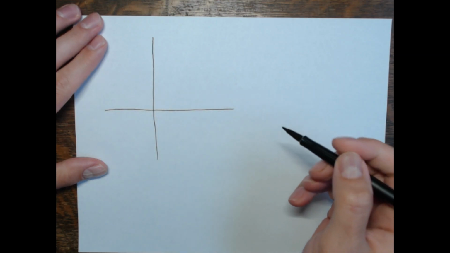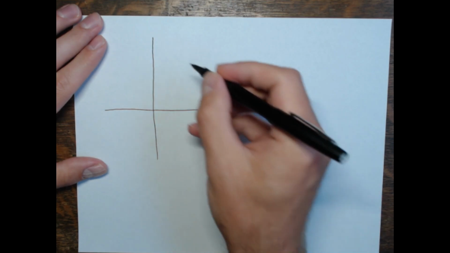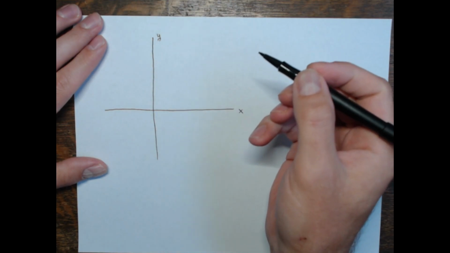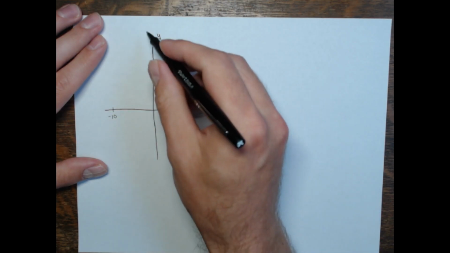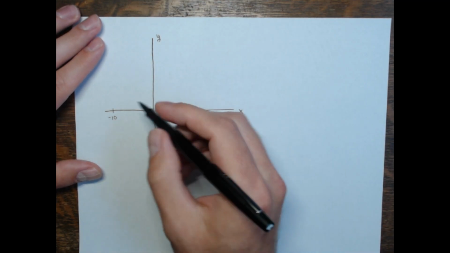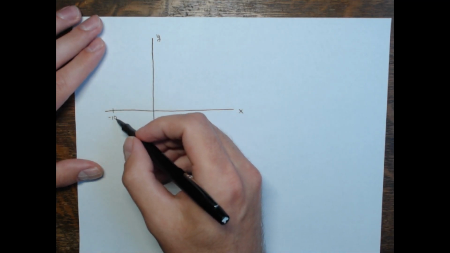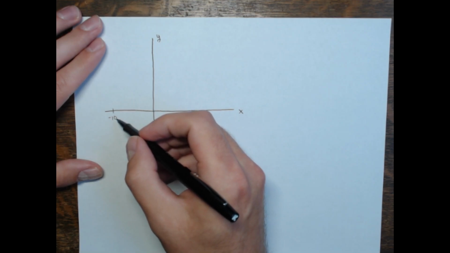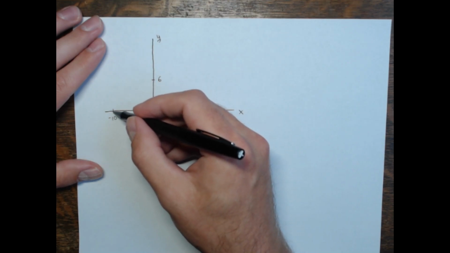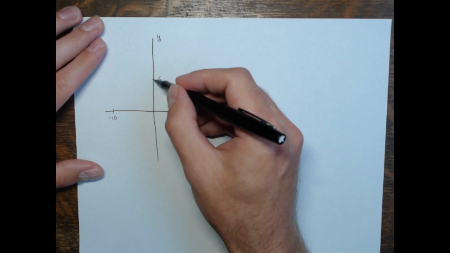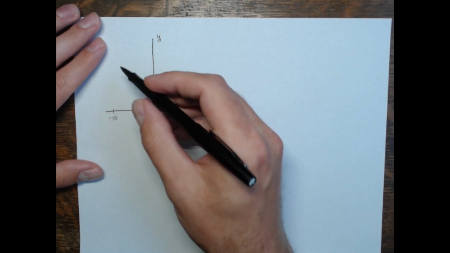We'll get a better looking picture than what I'm drawing here, but here's the XY plane. These marks are in centimeters, they said. So point A, the initial position of the particle, is at -10 centimeters, 10 centimeters left of the origin, and then +6 centimeters above the origin.